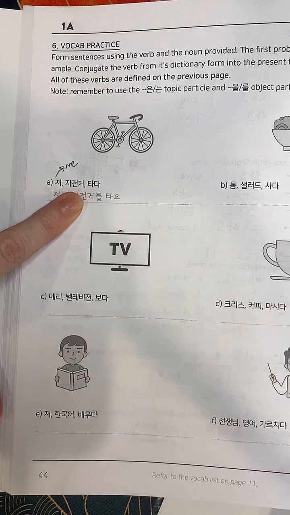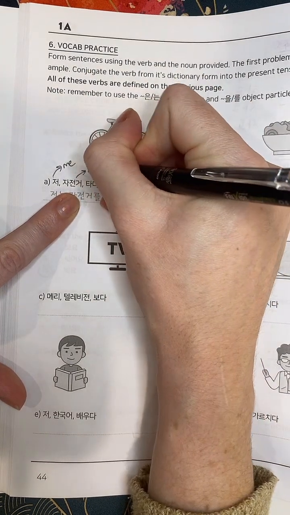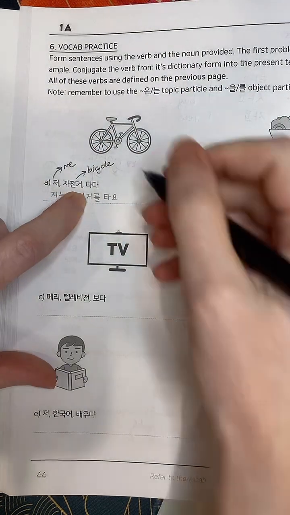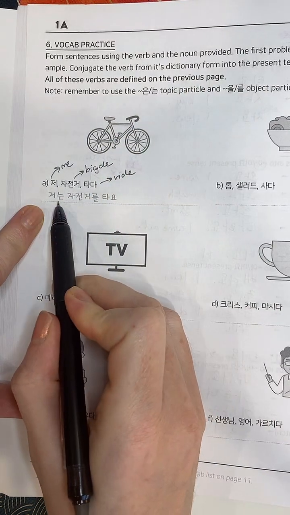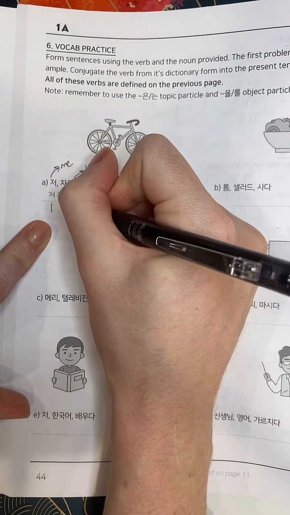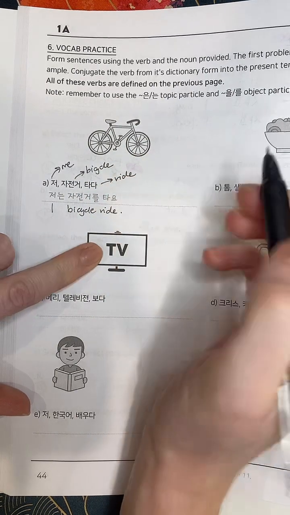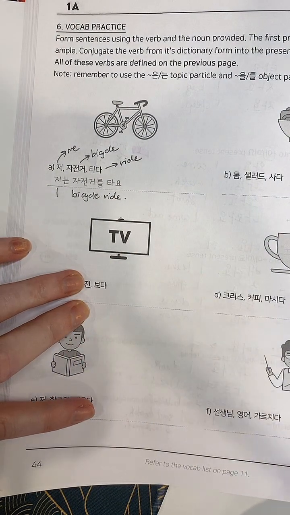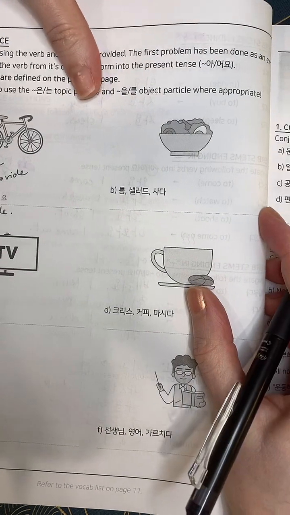Hint, there is a picture of it, if anyone needs a hint. Yes, it means bicycle. 자전거 is a bicycle. And 타다 means to ride. So, 저는 자전거를 타요. I ride a bicycle. Remember, in Korean, the verb always goes at the end of the sentence. So, I ride a bicycle. Let's do this next example.